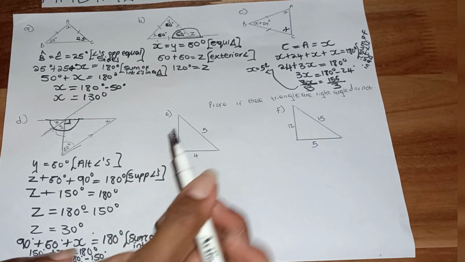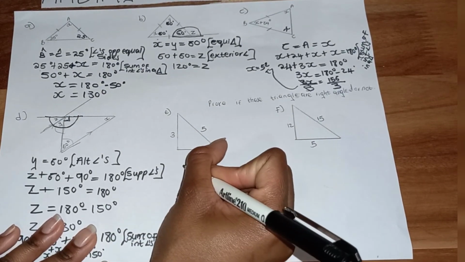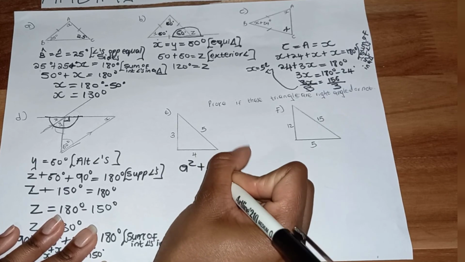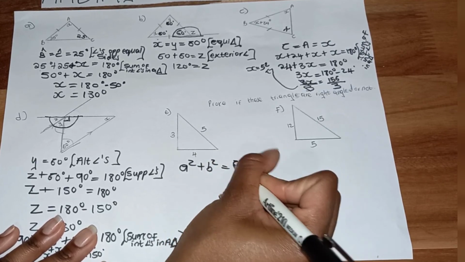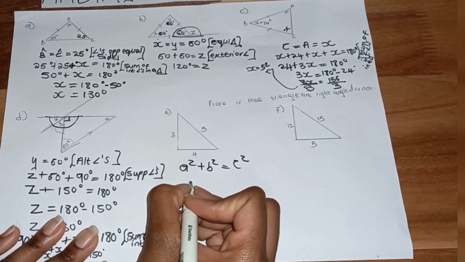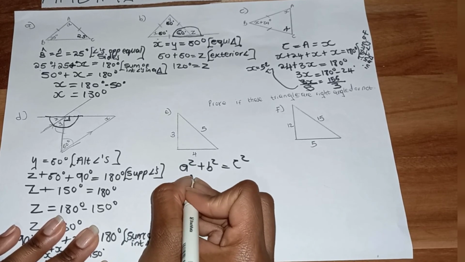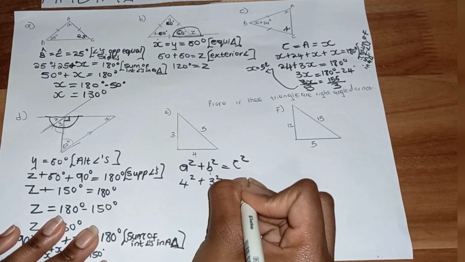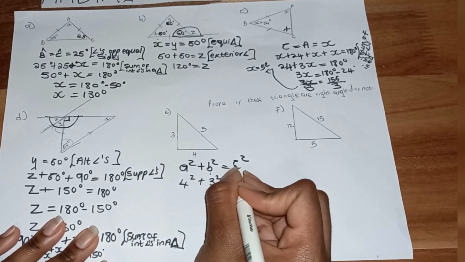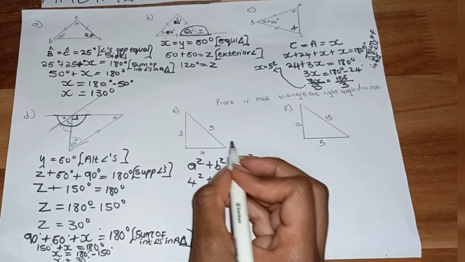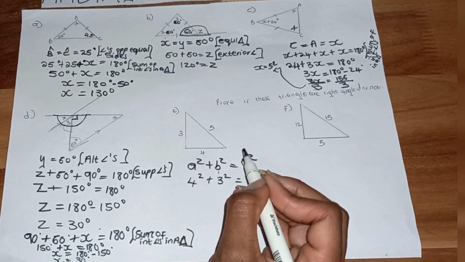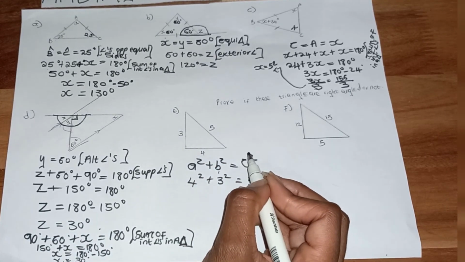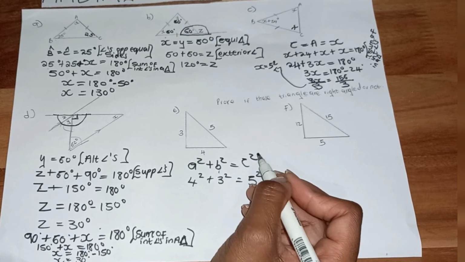So first you're going to write the formula of the theorem of Pythagoras, which is a squared plus b squared equals to c squared. So you're going to substitute 4 squared plus 3 squared equals to 5 squared. The hypotenuse is the longest side of a right angled triangle.